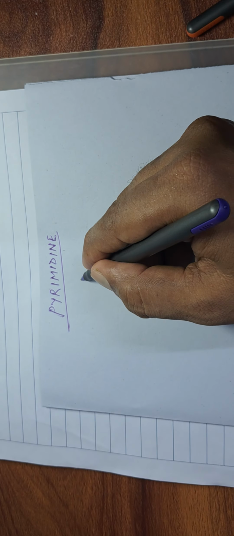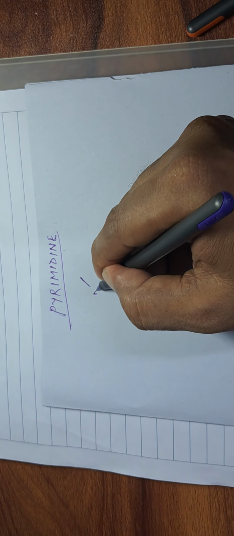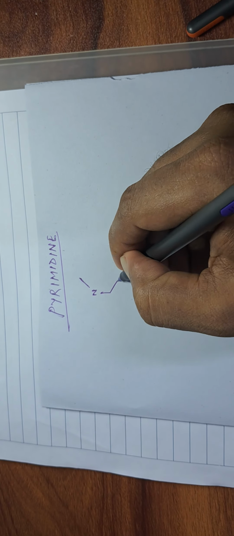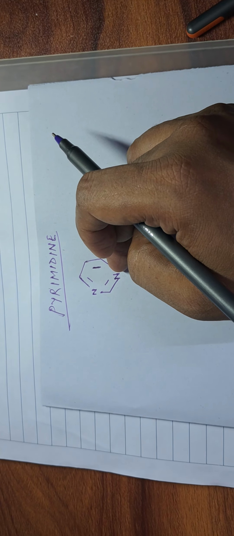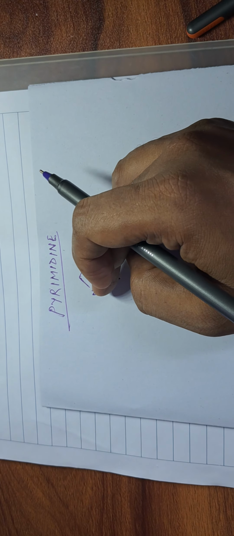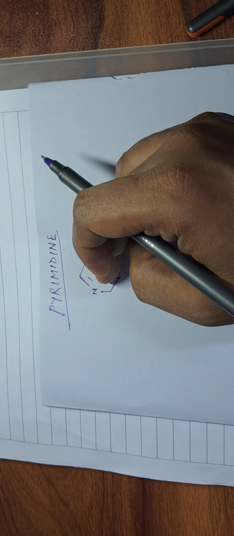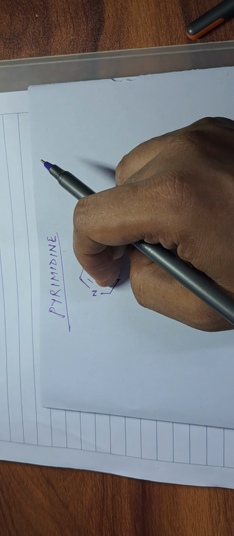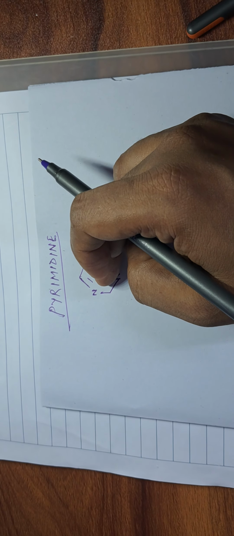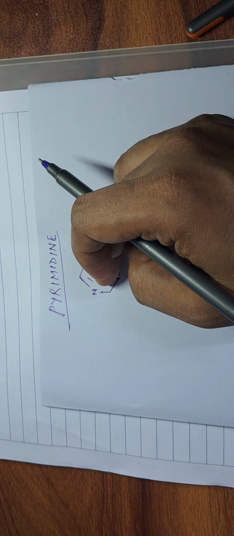So pyrimidine is the one in which nitrogen is present as a heteroatom. It is a six-membered ring system, and it looks like this. So this is your pyrimidine. If I replace this nitrogen with carbon, it turns out to be pyridine. So it is pyridine in which the third carbon is replaced with a nitrogen. That means it is similar to pyridine or benzene. The only thing is that we are replacing carbon with nitrogen, or putting multiple nitrogens like this.